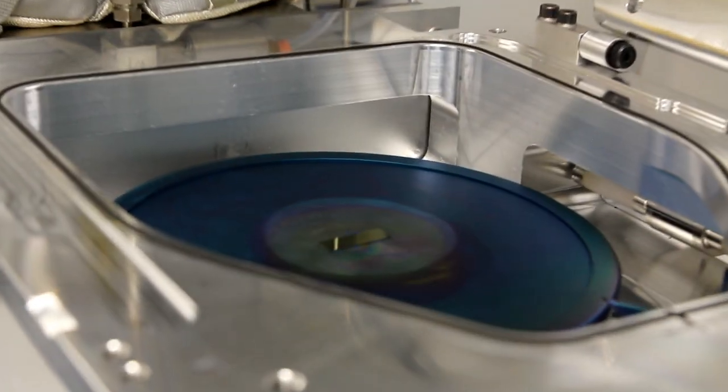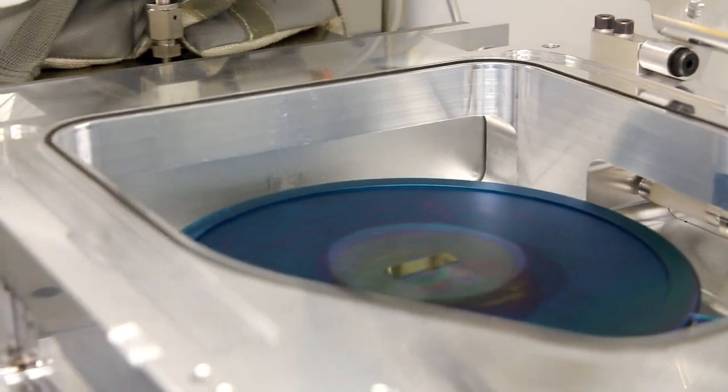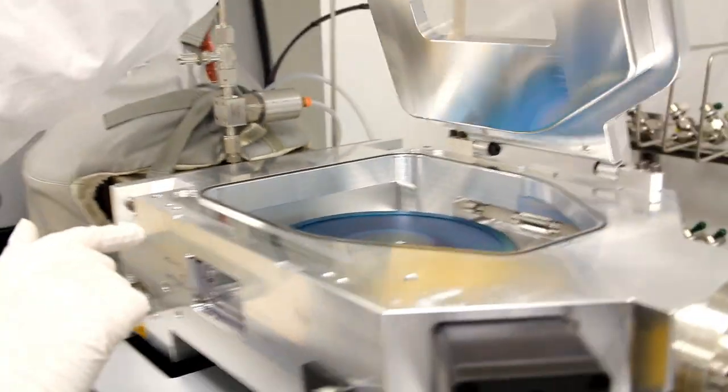Now, we need to pump out the load lock. We're going to go to the Systems tab and press Transfer Sample. This takes another couple of minutes.